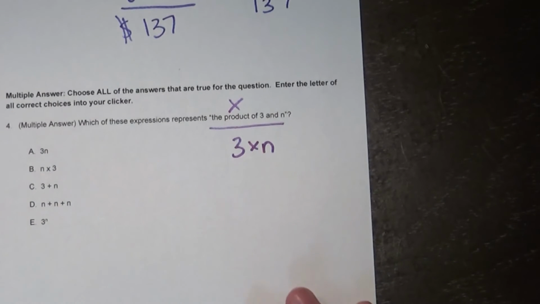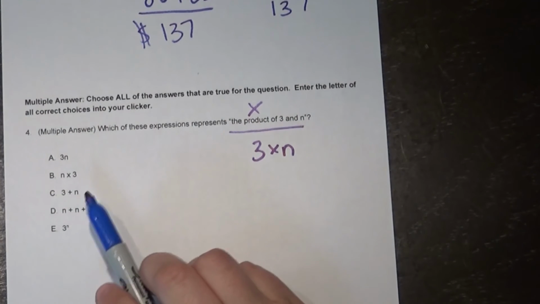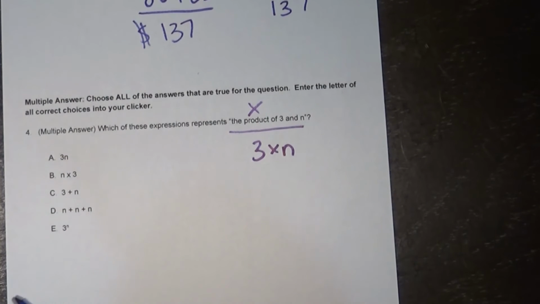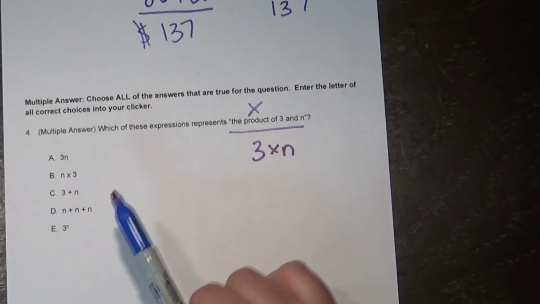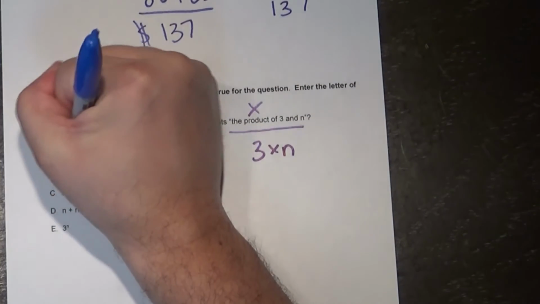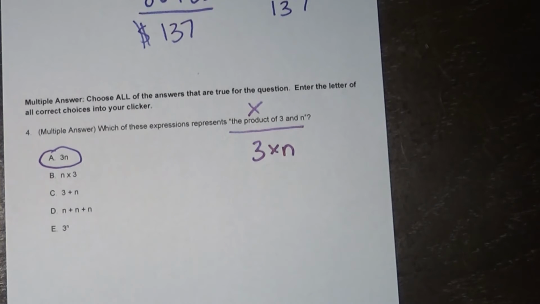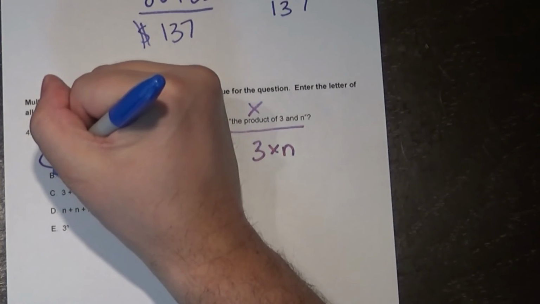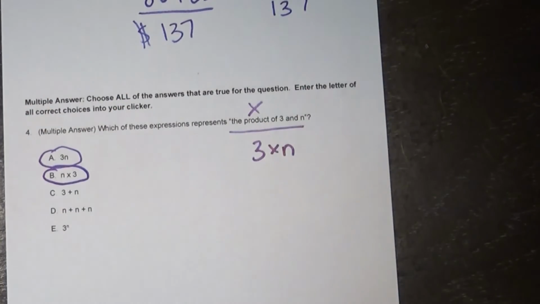When I look at my multiple choice options, I have 3n, which whenever I have a number next to a variable, that means it's a coefficient and a variable. It means that it's a multiplication problem. So letter A is the same as 3 times n. Letter B says n times 3, and I just happen to know that I have the commutative property that allows me to switch those around. So letter B would also be correct.